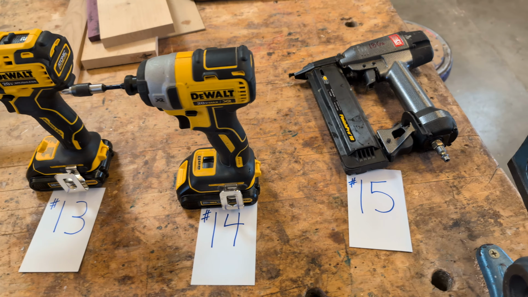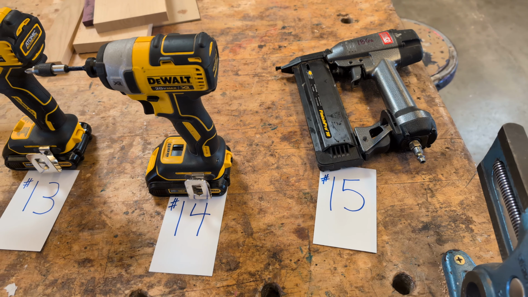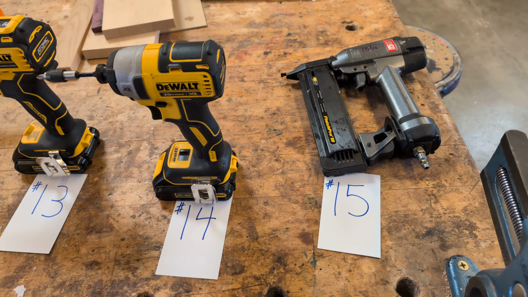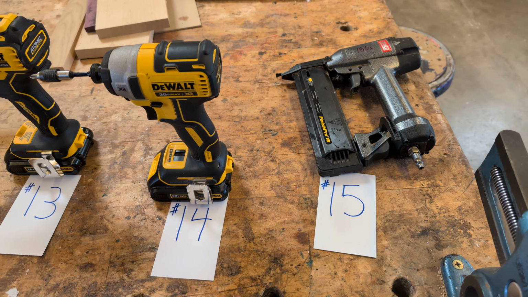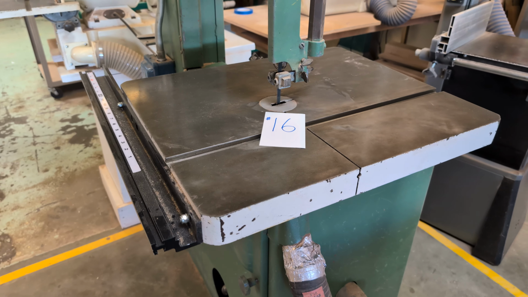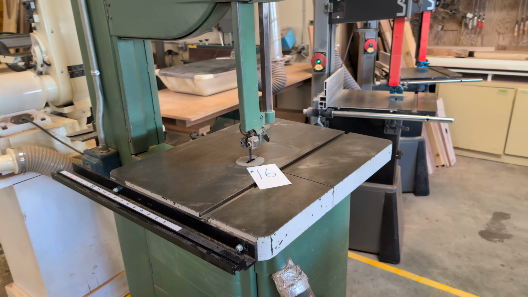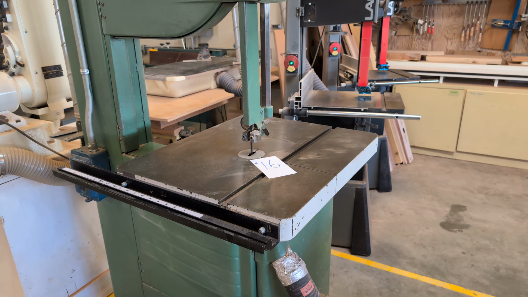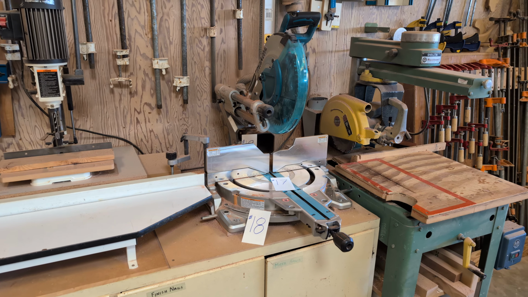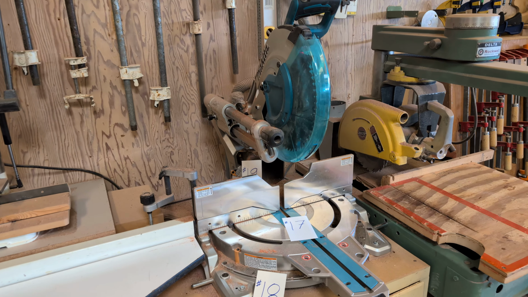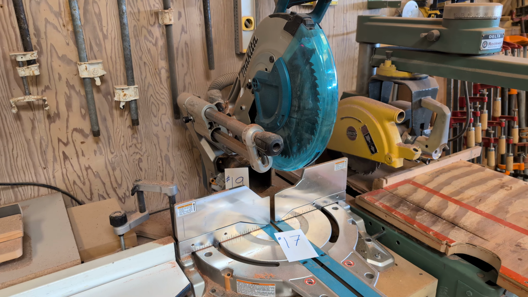And then number 15 is that handheld tool as well. Number 16, we have 3 of these right here. 17 is this tool. That's 17.